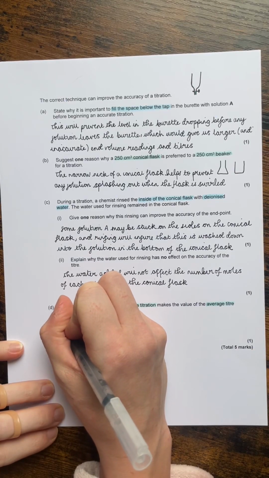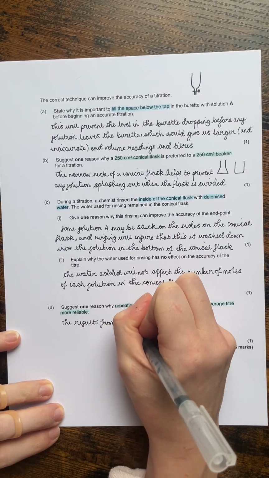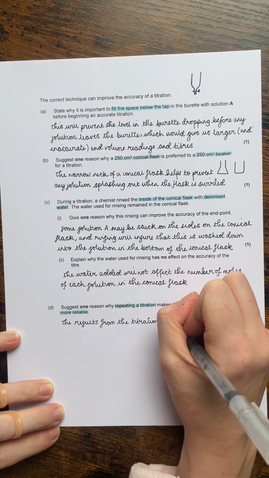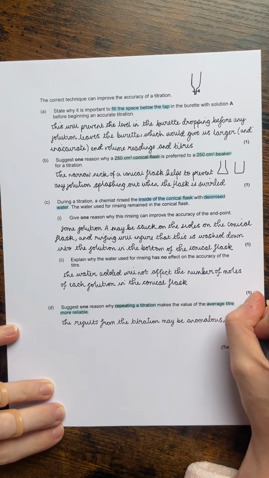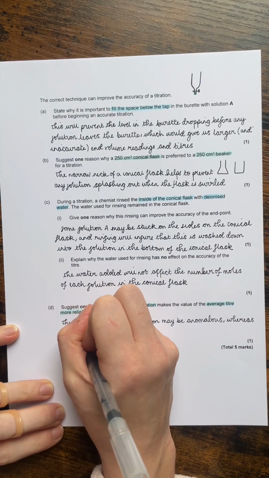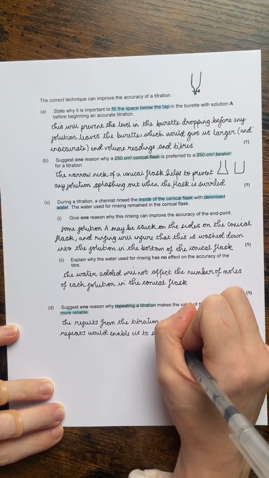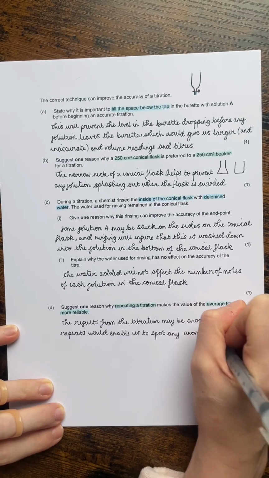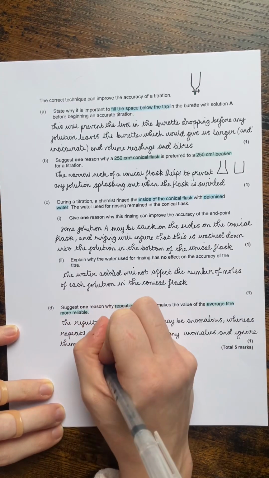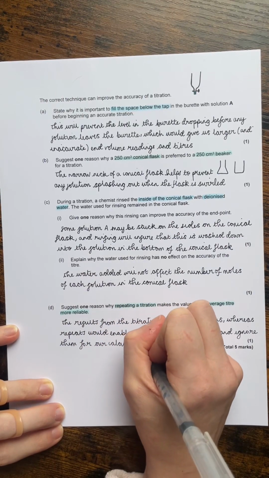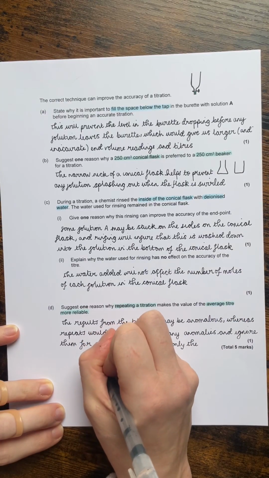So the results from the titration may be anomalous, whereas repeats would enable us to spot any anomalies and ignore them for our calculations, using only the concordant results.